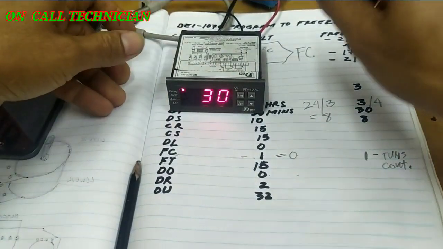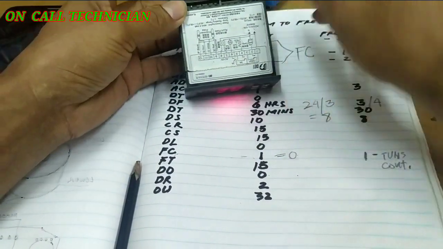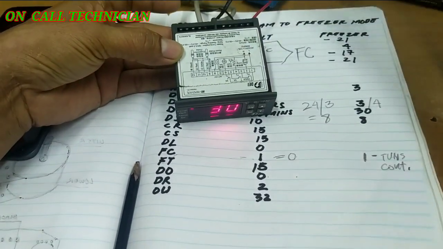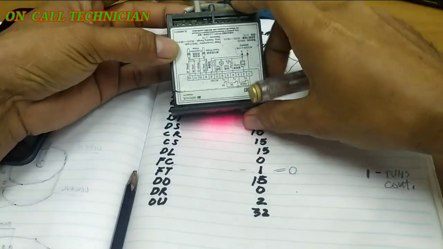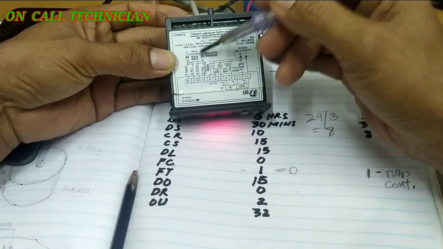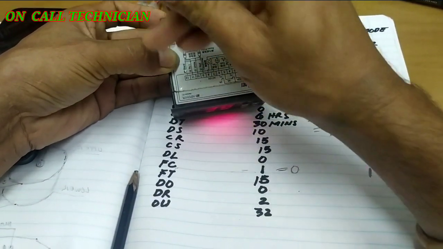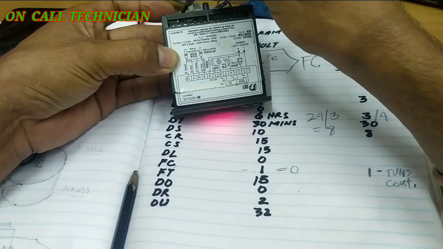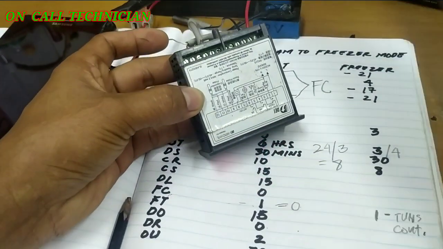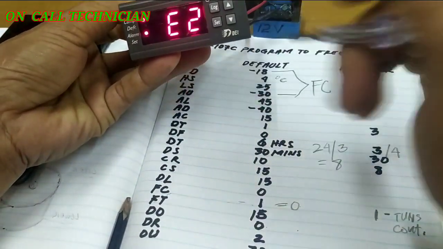If I'm going to remove one of the sensors, let's see what will happen. First, I'm going to remove this one, this side is for the evaporator. If I remove one of its terminals, look what will happen. Okay, I removed it, guys. This is the evaporator, and look what happened.